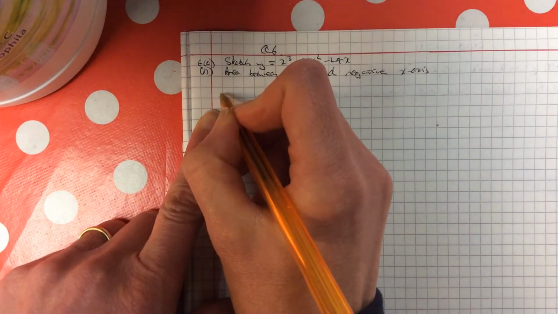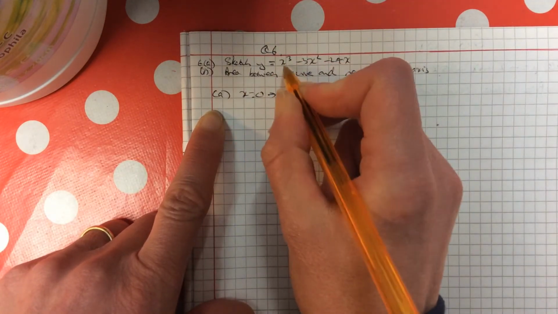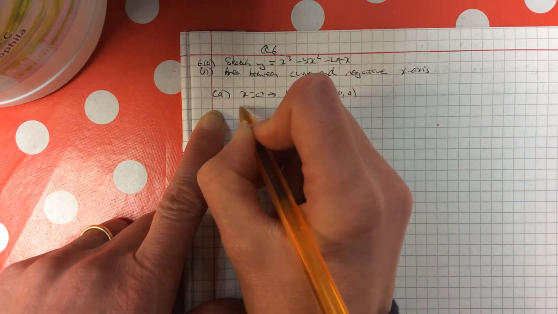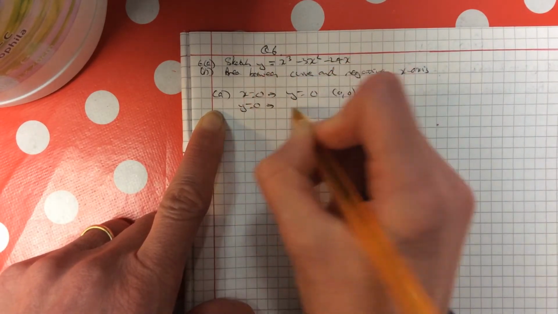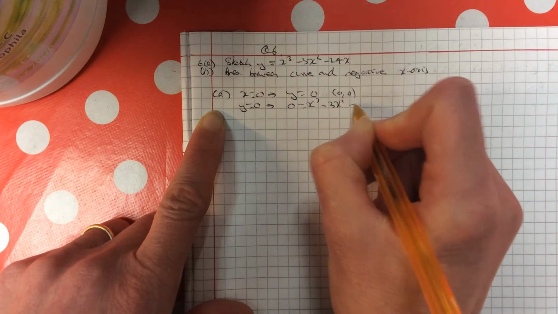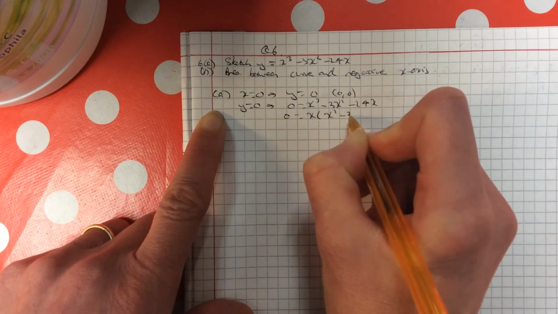Okay, we're going to have a go at number 6. Sketch the curve. So as always, put x equals 0. So y naught minus naught minus naught is naught. That should always work out. Put y equals 0. So 0 equals x cubed minus 3x squared minus 24x. Factorize out your x as normal.